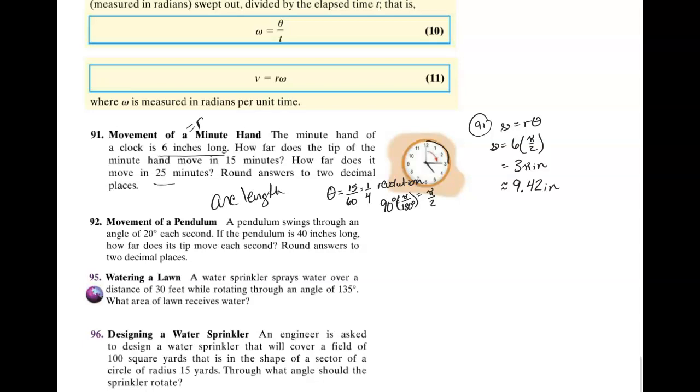Now, if we want to know how far does it move in 25 minutes, we're doing the same kind of thing. We've got to figure out first, what is our theta value here? So it's 25 minutes. We need to know what part of a revolution is that. So that's going to be out of 60 minutes. So what part of an hour is that? Well, that's 5/12 of an hour if we were to reduce that, which is really 5/12 of a revolution.